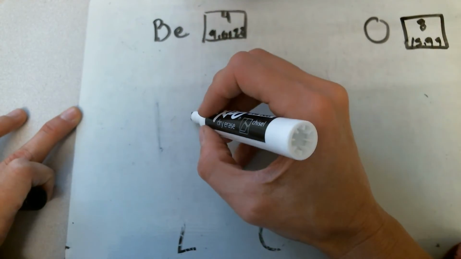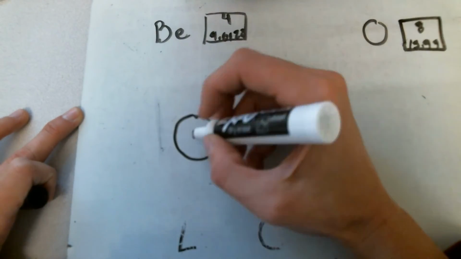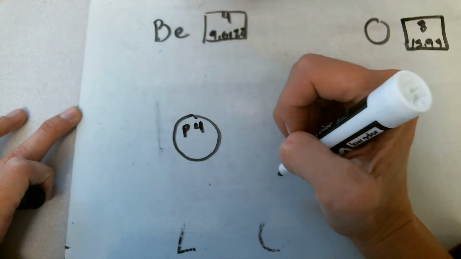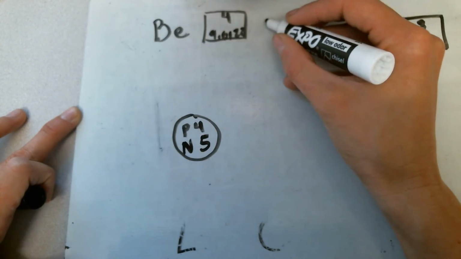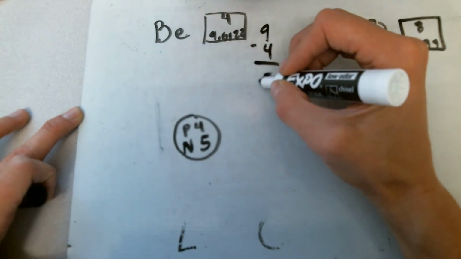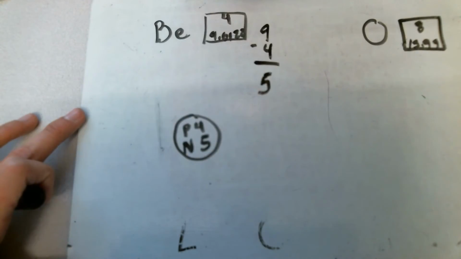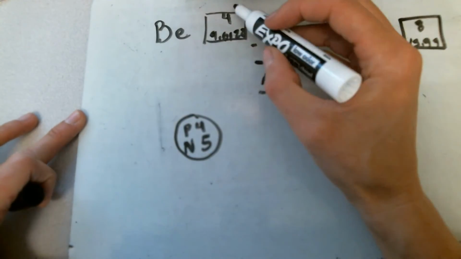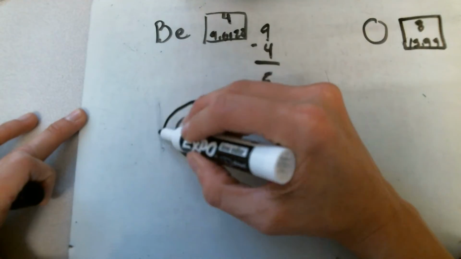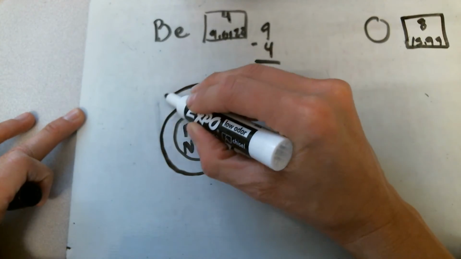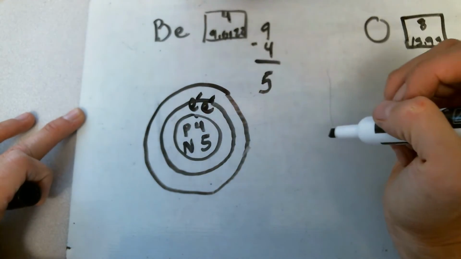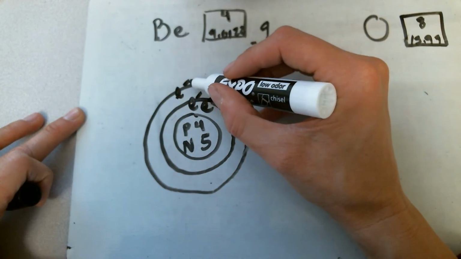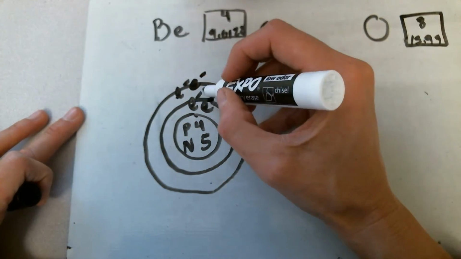So if we draw our beryllium, in our nucleus, we're going to have 4 protons. And we will have how many neutrons? Yeah, 5, because 9 minus 4 gives us 5 neutrons. There is space now for us to have our electrons. So remember, we have the same number of protons as we do electrons. So we're going to have 4 electrons going on the rings here. 2 are going to fit on the innermost shell. And then on the outer shell, we're just going to have 2. So this outer shell is not happy.